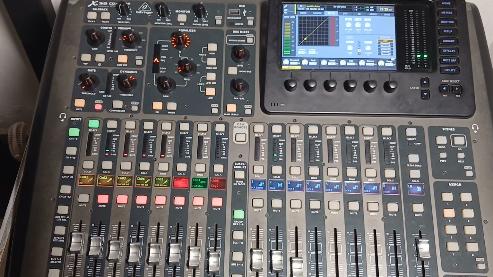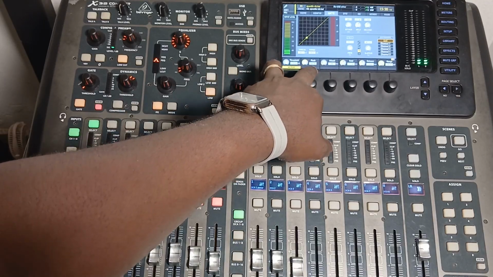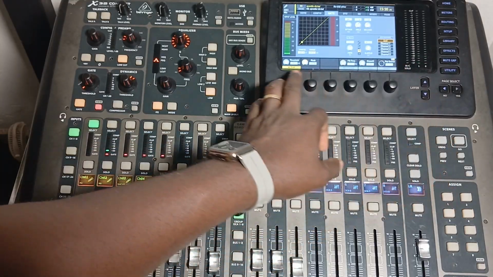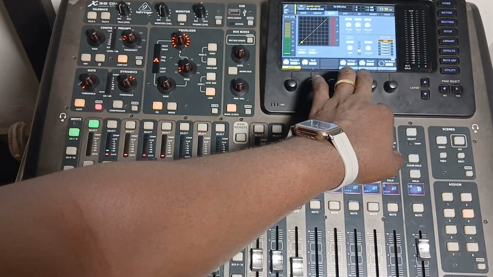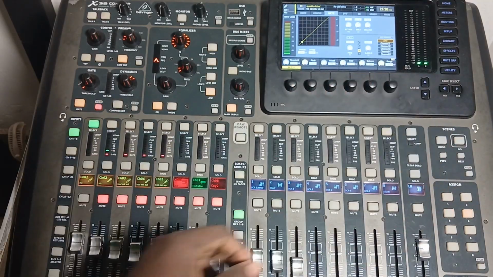So just as I've said earlier on, if you are confused about what a threshold is, go to our channel and check for the compression video. We have actually explained all these parameters used to set your compression and gate. So the first one is threshold, the mode, the attack, the hold, release, range. What else? That's all. Majorly, that's all you need to set your gate.